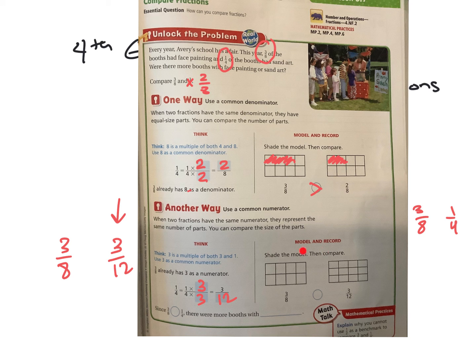This is split into 8 equal pieces because it's 8. Let's color in 3 of those. Here is the same candy bar split into 12 equal pieces because 12 people have to share it, and there's 3 of those. And you can see that just by a little bit, see these pieces are wider here than that.